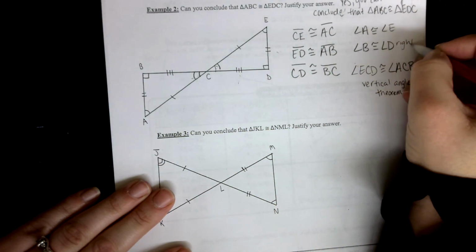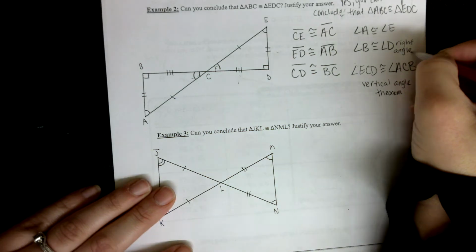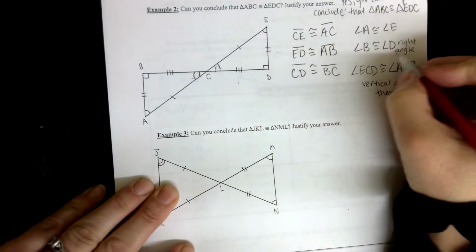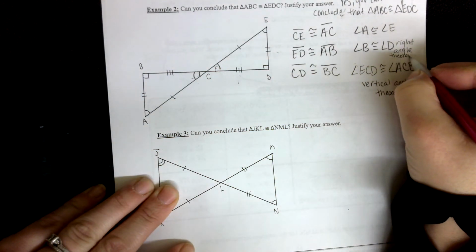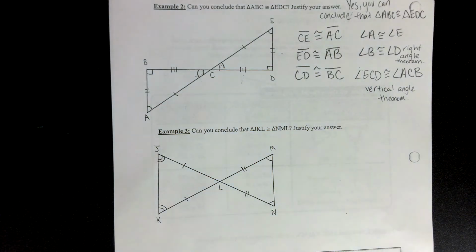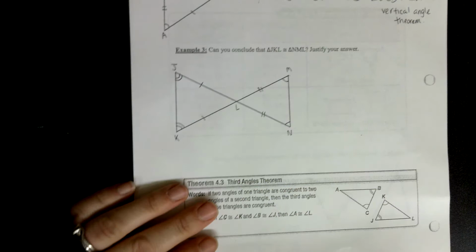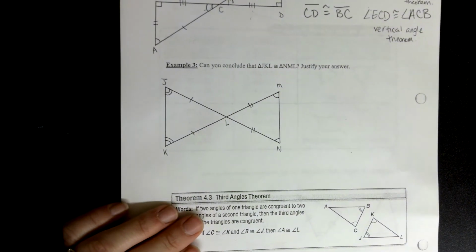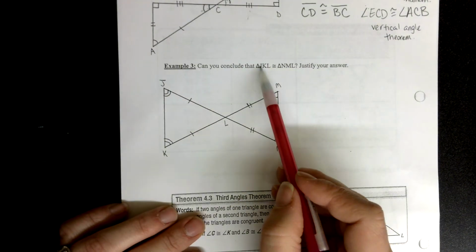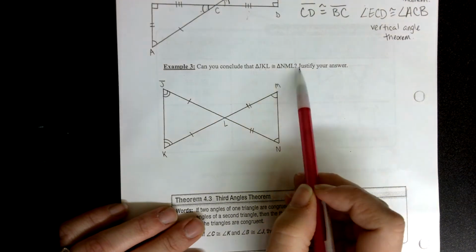And this was the right angle theorem. Now let's see if it works for example 3. So can we conclude that JKL is congruent to NML?